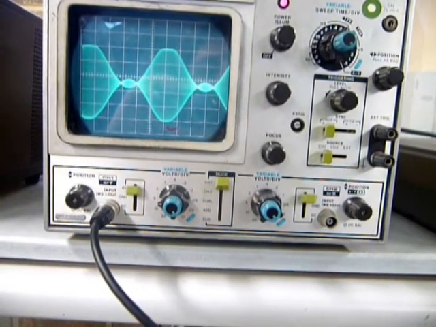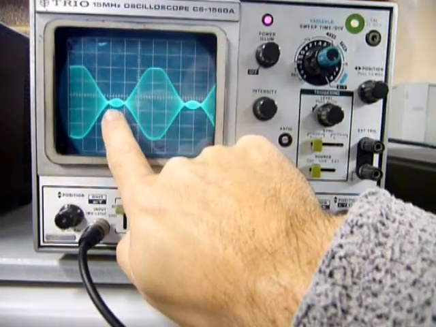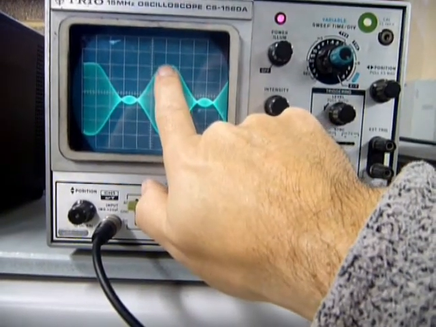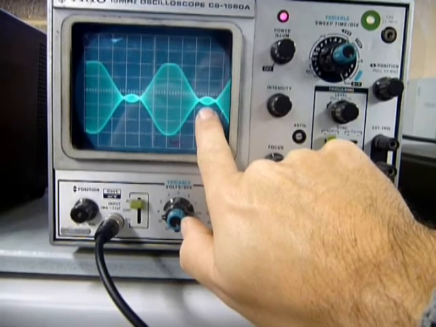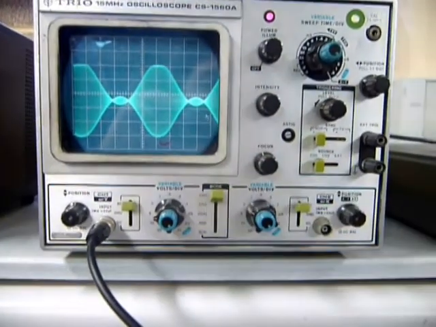For overmodulation there, it's getting a little bit of clipping on the top, and here is overmodulation there.